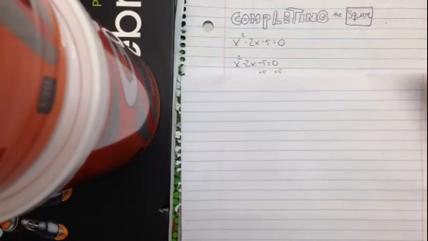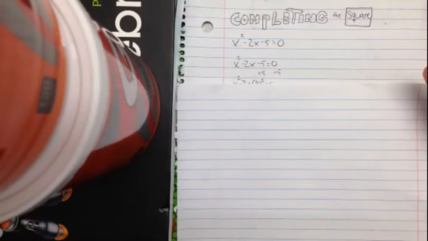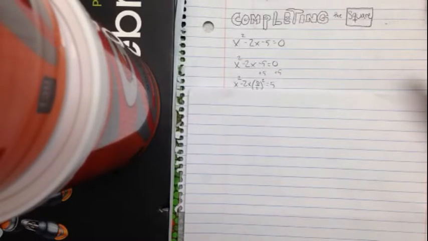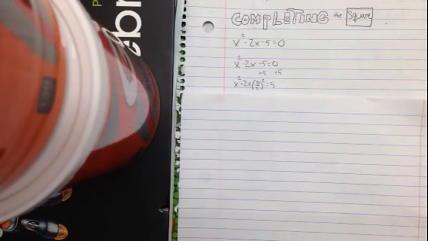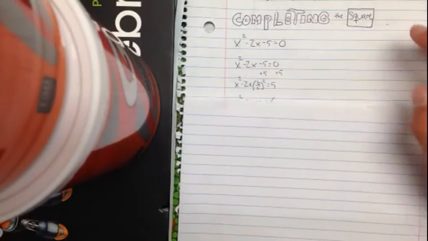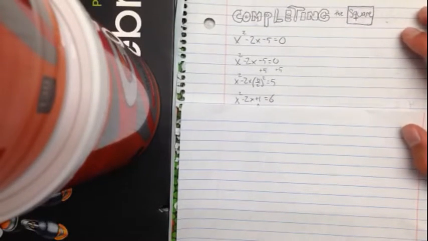Completing the square. X squared negative 2x negative 5 equals 0. So now we want all the x's on one side and the 5 on the other side. So it becomes x squared negative 2x equals 5. So x squared negative 2x plus b divided by 2, squared, equals 5. We want to use the 2x as our b. So it becomes negative 2 divided by 2 is negative 1, and negative 1 times negative 1 is 1.